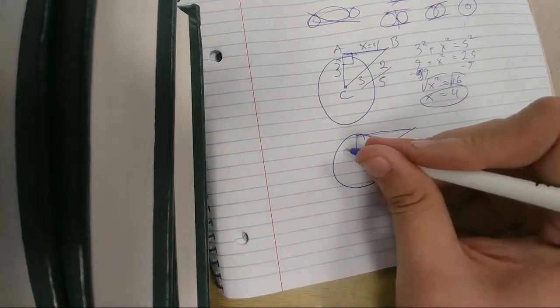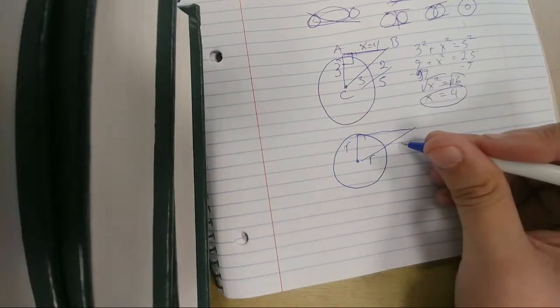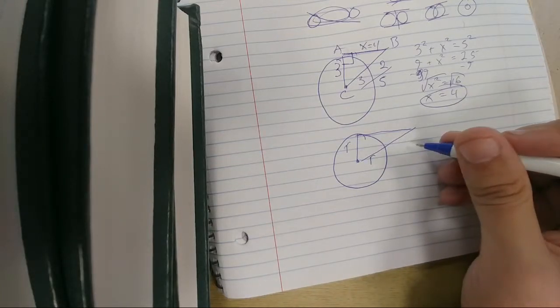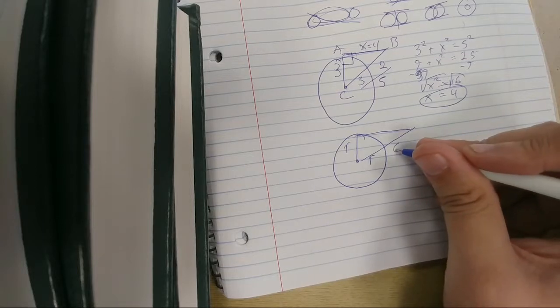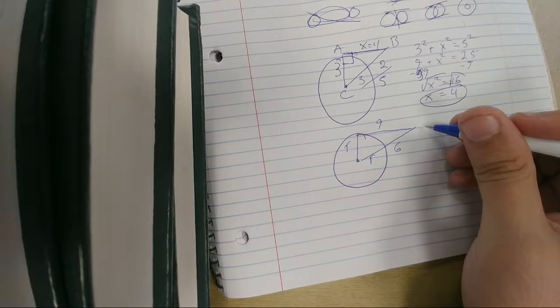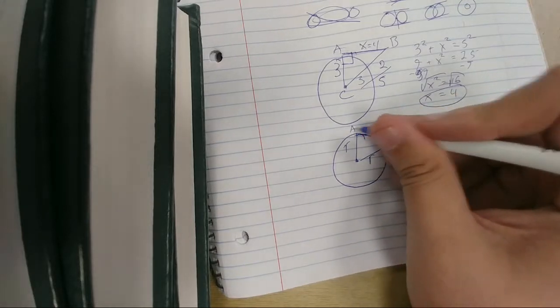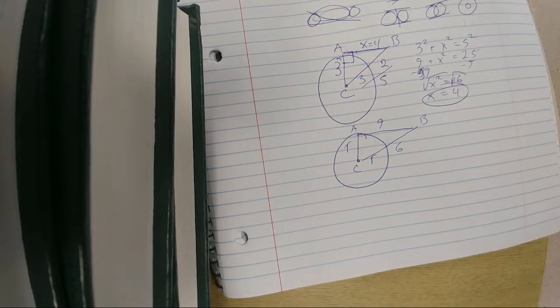No. Well, let's call this R. Let's call this 6, and let's call this long side 9. I'm going to label A, B, C. I'm getting this question from your textbook, by the way. So let's find what R is for this one.